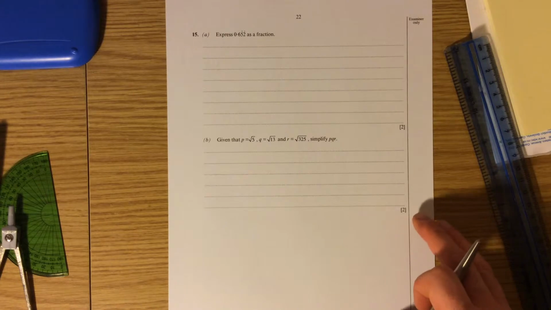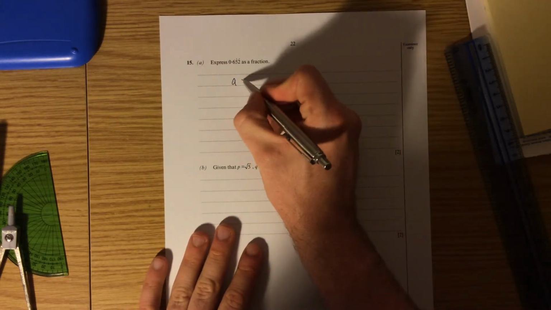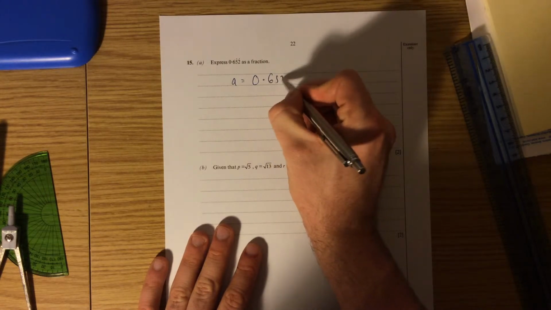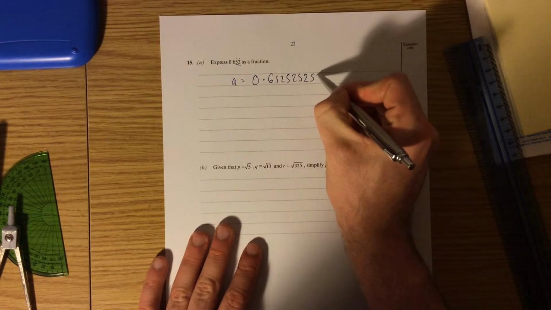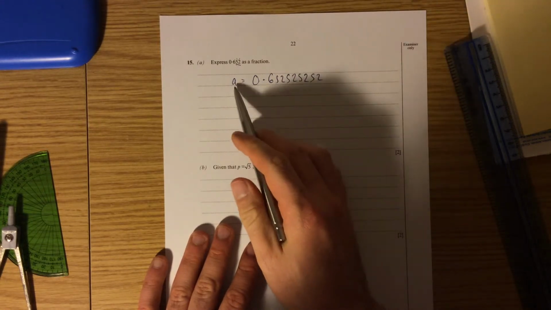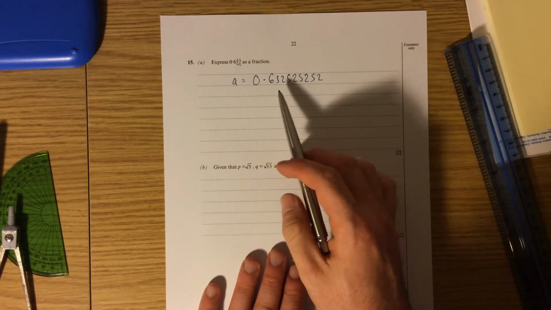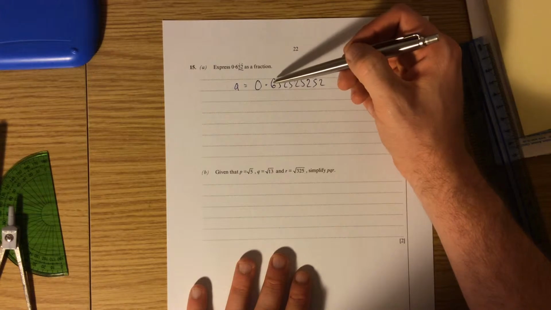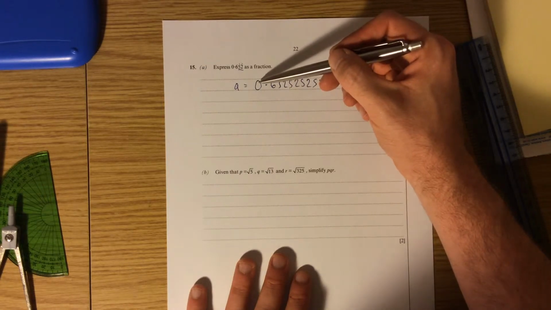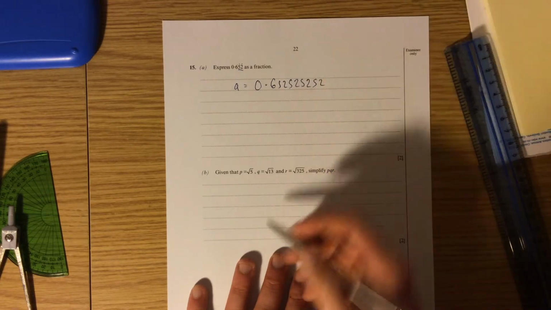Question 15. Express 0.652 recurring as a fraction. So we're going to let a equal 0.652, and it's only the 52 repeating, so 52, 52, 52. I need to multiply this by 10, 100, 1,000, something in order to keep the repeat in line so we can subtract and cancel. If I multiply by 10, only the 6 will come across the decimal point, and then it will have 5, 2, 5, 2, and that won't line up.